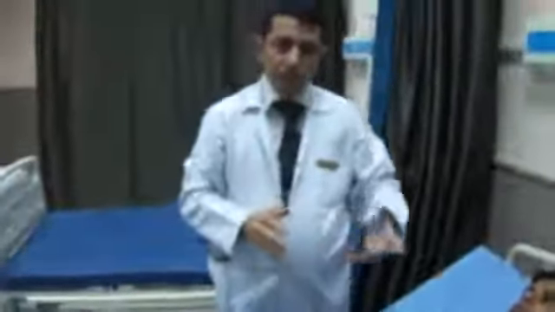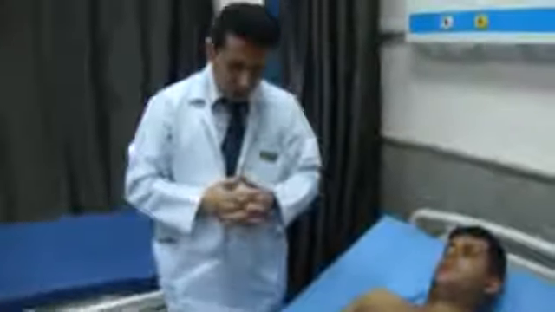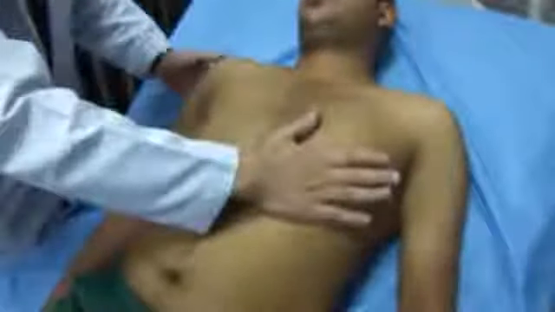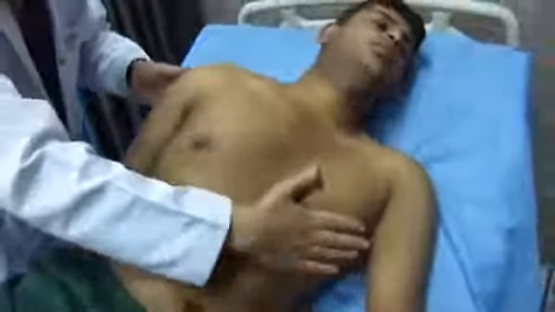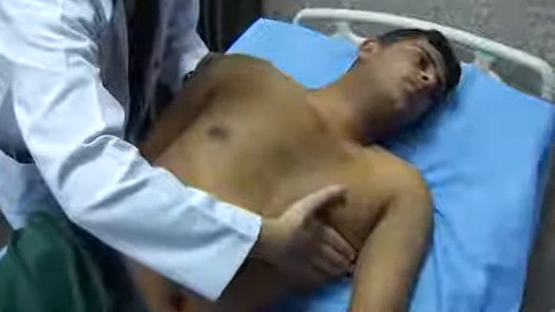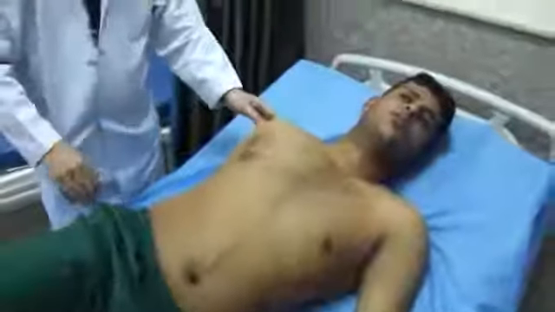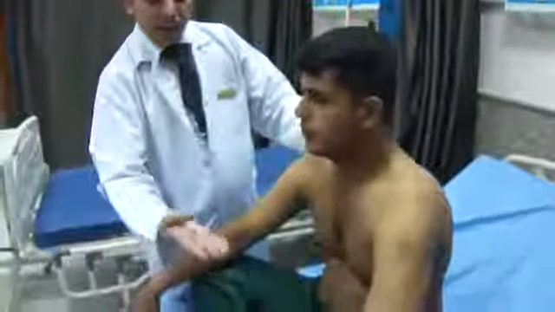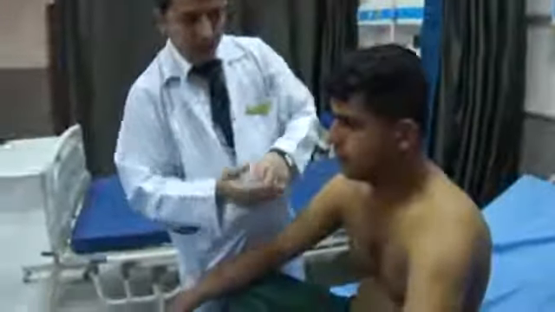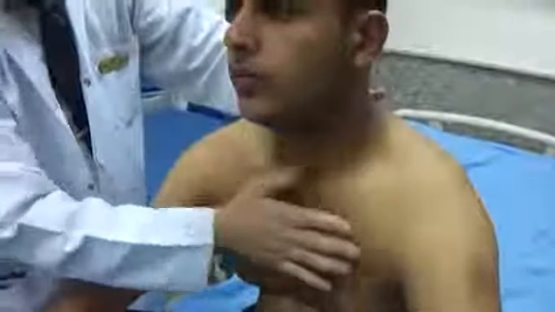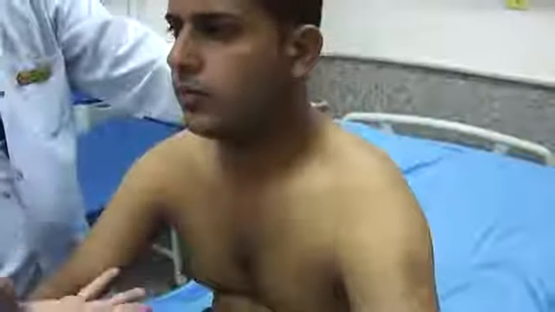Okay, after that I have to look for a thrill of mitral stenosis in such a manner. I'll put it over the mitral area. Then I'll ask the patient to turn himself. Okay, then I'll ask the patient to sit. I'll put this part of my palmar surface over the pulmonary area and over the aortic area, and ask the patient to exhale.